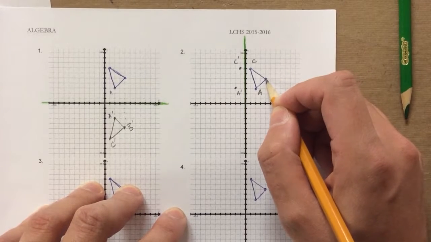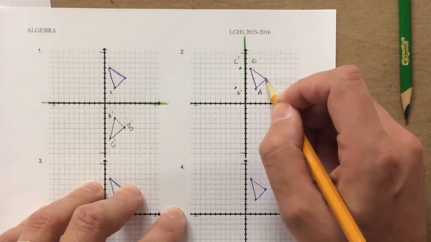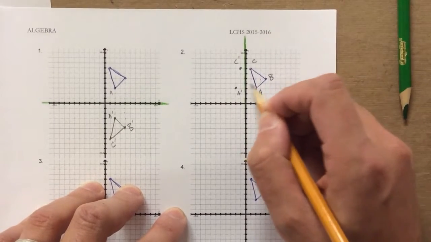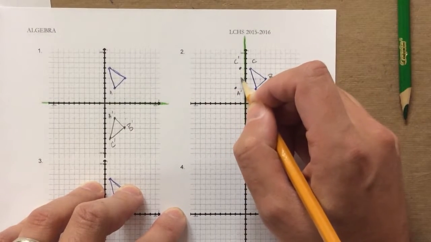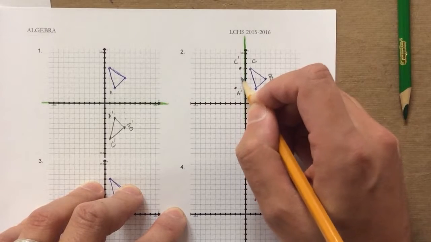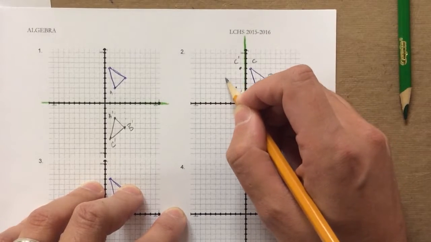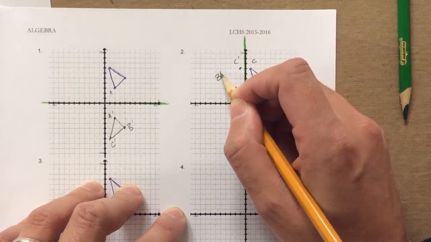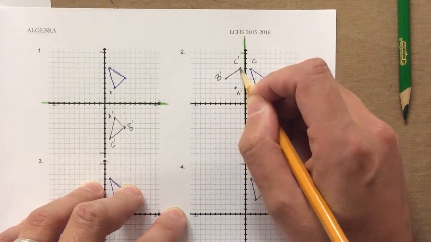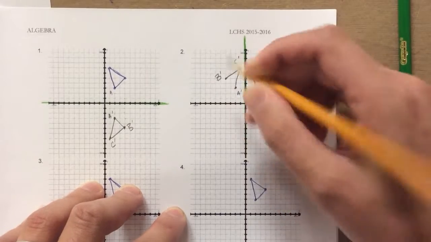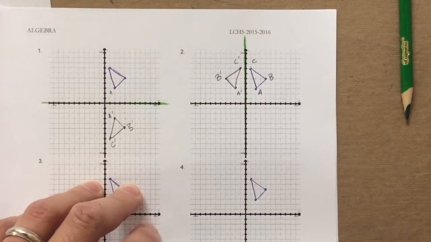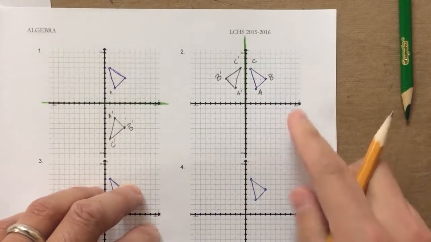And then this piece is 1, 2, 3, 4 spaces away. That's my B. So my B prime is going to be 4 spaces in the opposite direction. 1, 2, 3, 4. And there's my B prime. When I connect the dots and create my triangle, I have a perfectly reflected triangle.